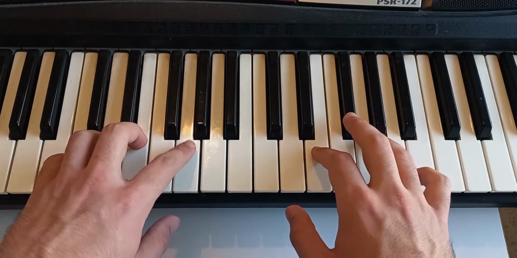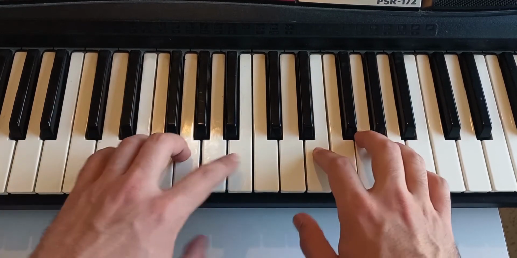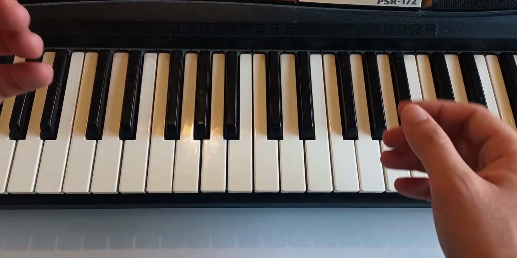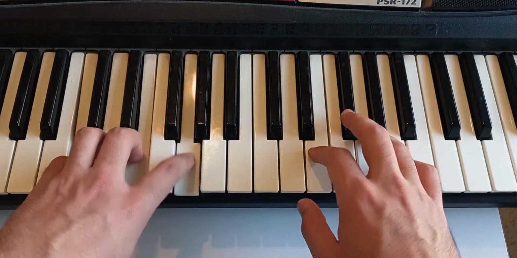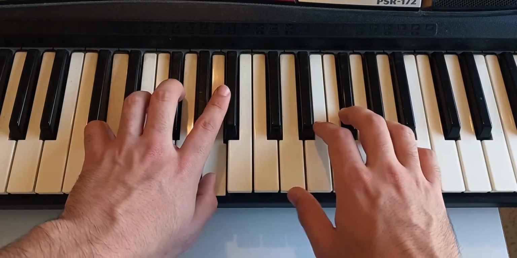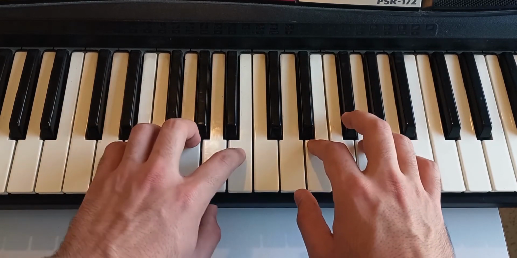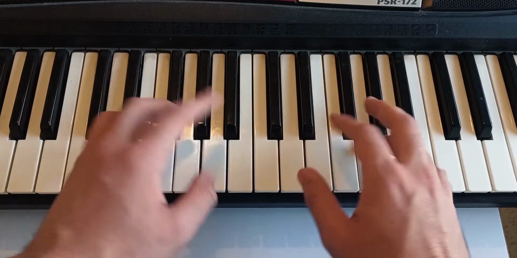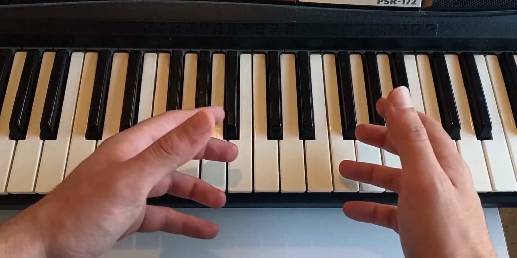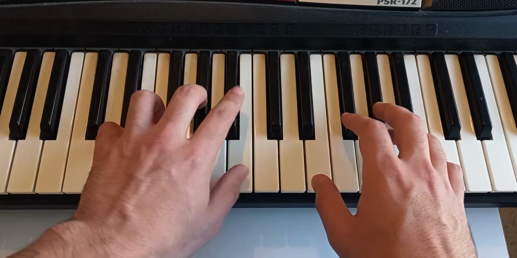Okay, so I'll start on C major, but we are in E minor. So C is just the 6th chord. C, then I go to D. Next, I should go to E minor, right? Because it's the tonic, it's the key we're in. But instead, I go to E major.